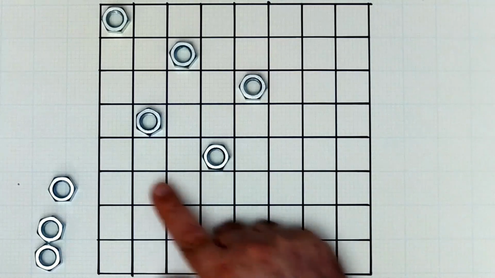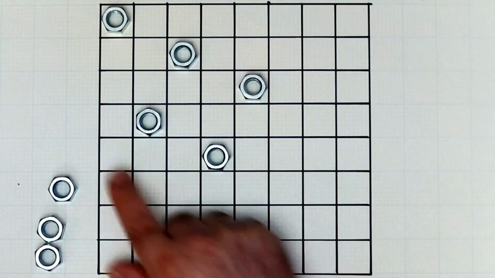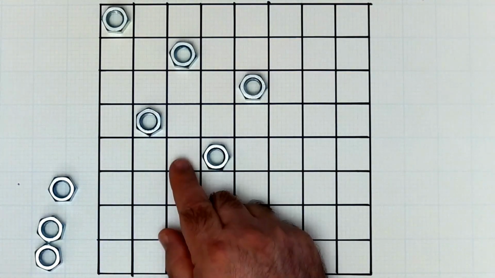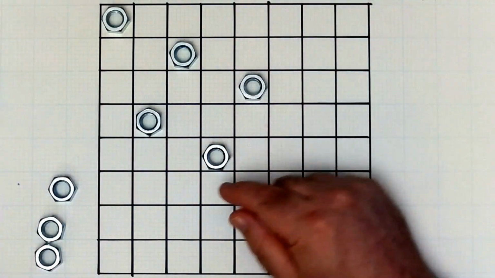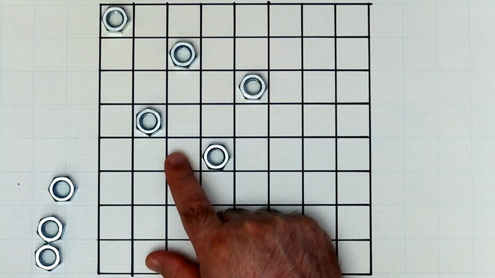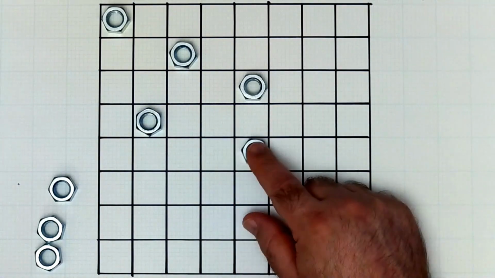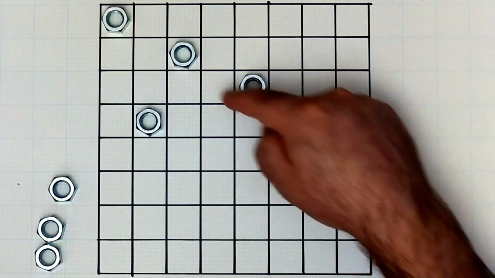Well, it turns out we already know that we've checked all of these spaces over there with this configuration that's up above already. So we know none of these are good. We already checked them, so move on. How about here? Open to attack. Here? Open to attack.